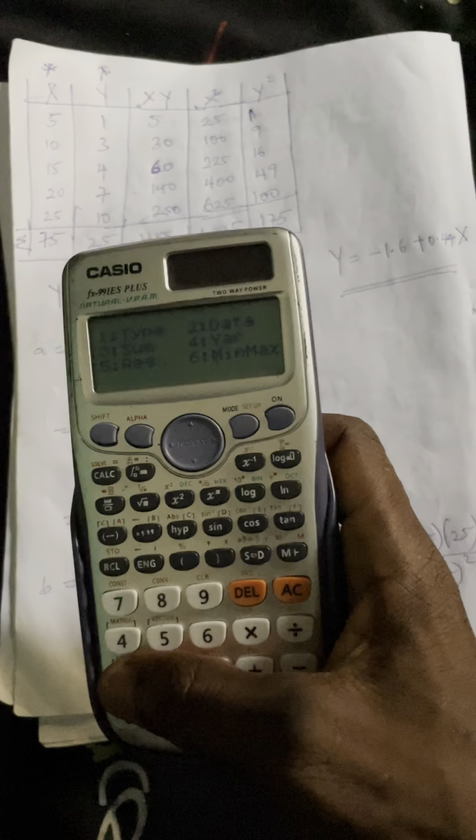So that means on this column of x now, I'm going to insert all the values of y. So I have 1, I press equals to. I have 3, I press equals to. I have 4, I press equals to. Don't forget, I'm interchanging the values. I have 7, equals to. Press 10, press equals to.